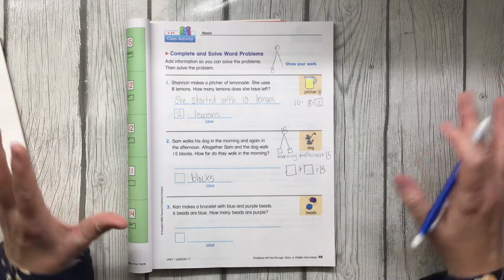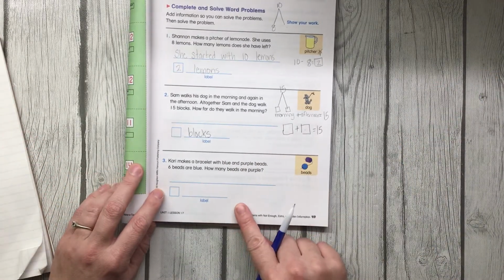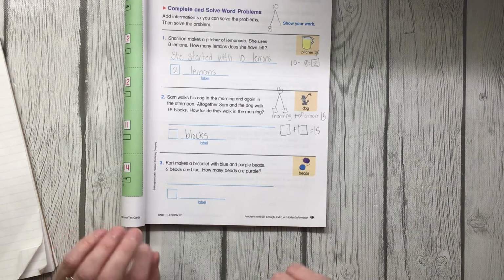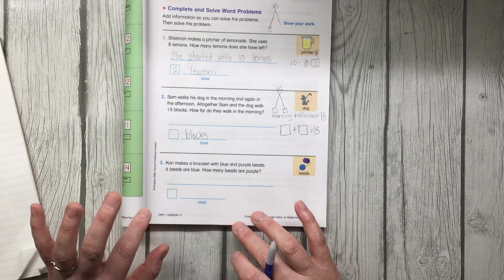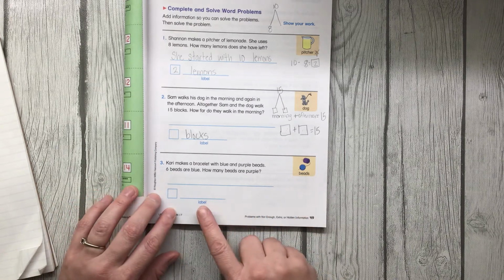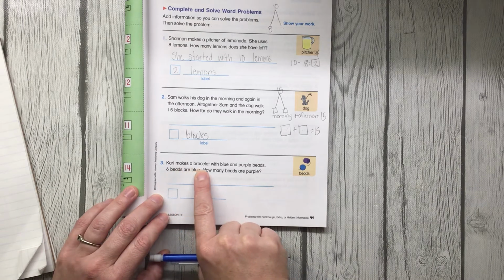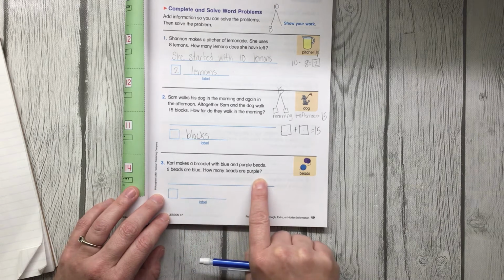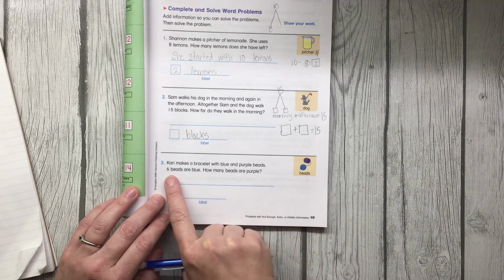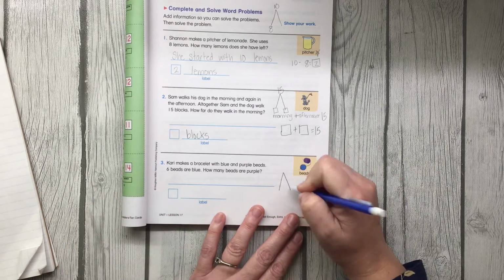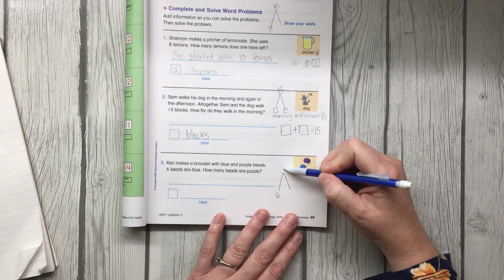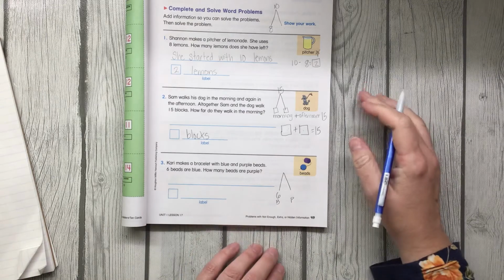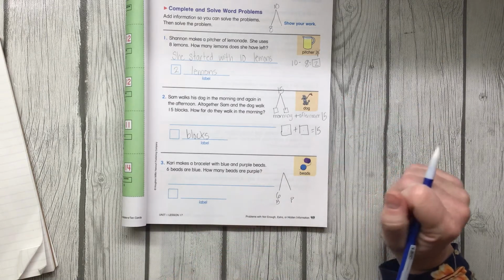All right, folks, welcome back. This is the one that you're going to do by yourself. Right now, I'll pause the video so that you guys can ask questions to me as you need to. This will take you probably 2 minutes or so to figure it out, but I'll read it to you right now. Carrie makes a bracelet with blue and purple beads. 6 beads are blue. How many beads are purple? So it looks like we know one of the partners. We know a partner. We need to figure out the total so that we can figure out how many purple beads there are. Ready, set, go.